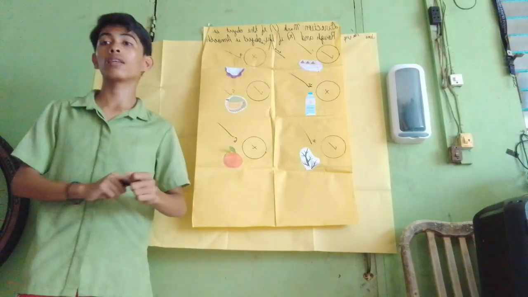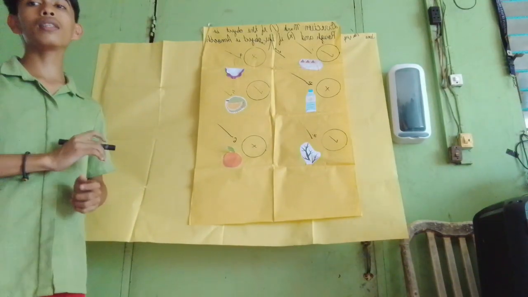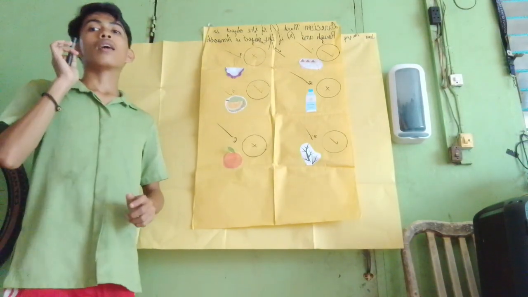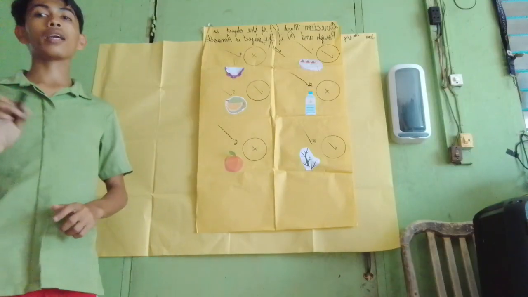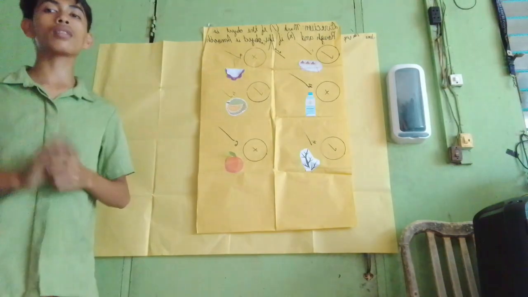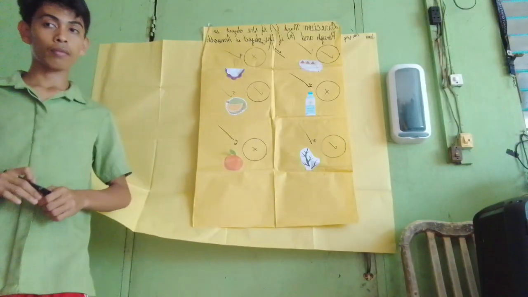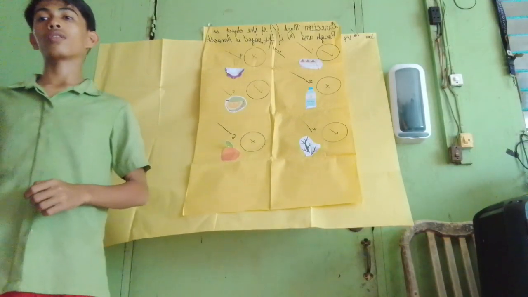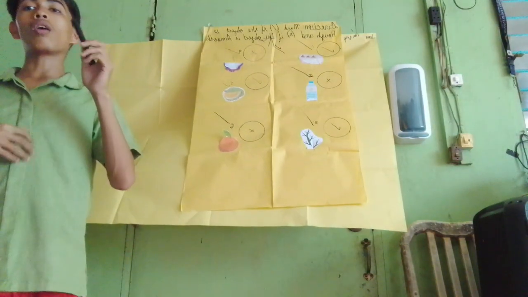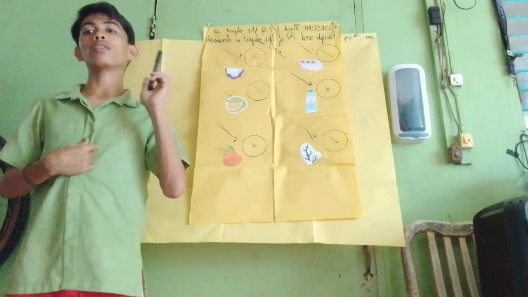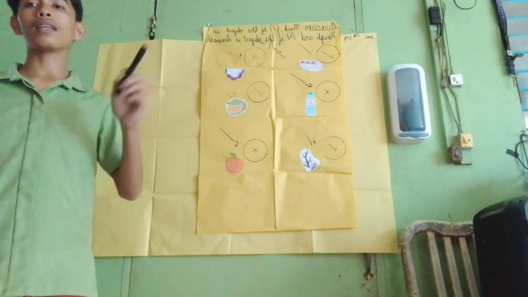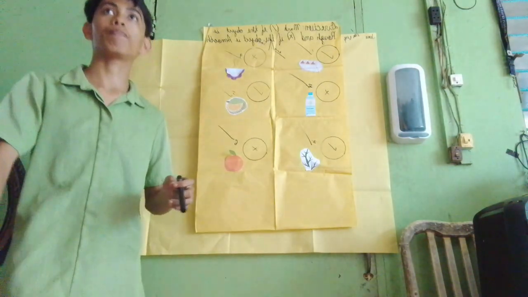So number 3, how does imagining how objects feel contribute to understanding their properties in this activity? So what's the answer?